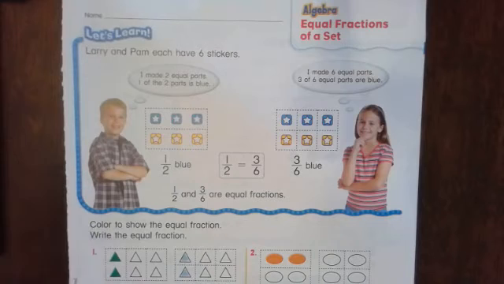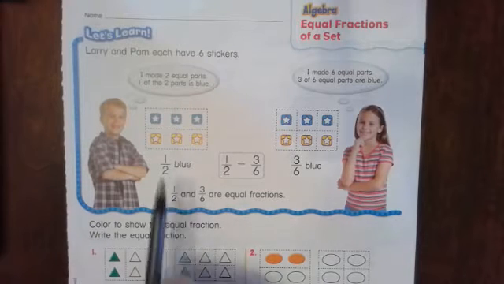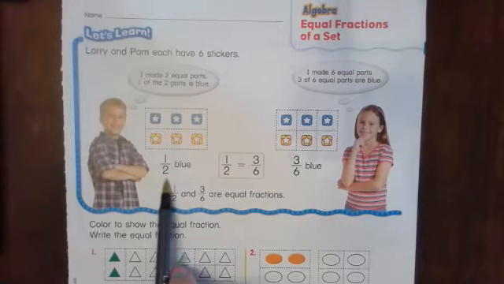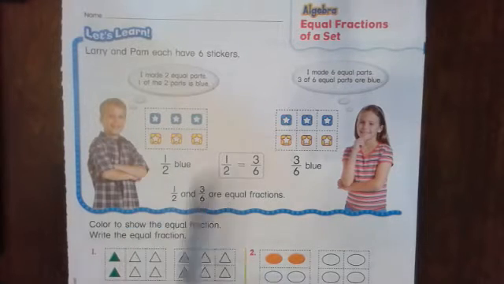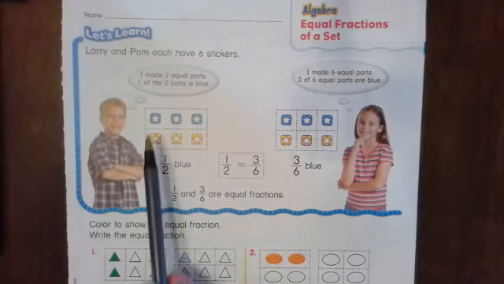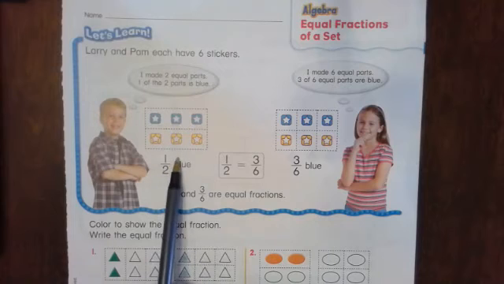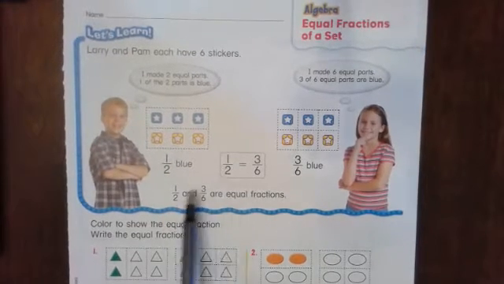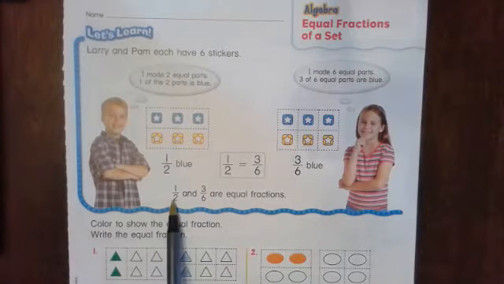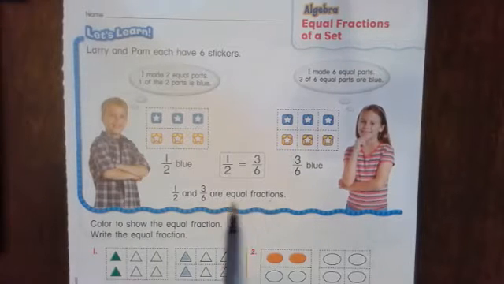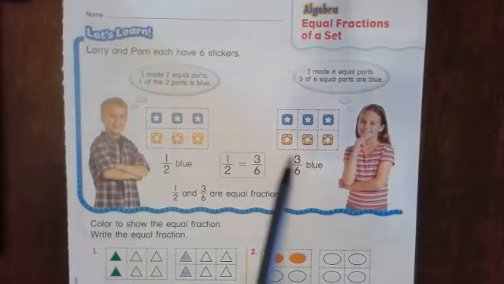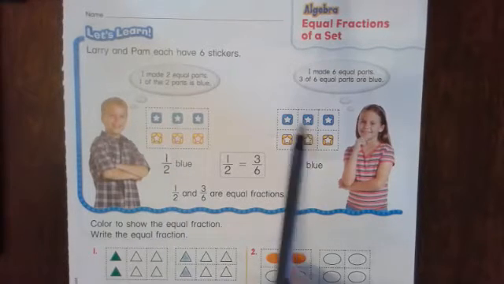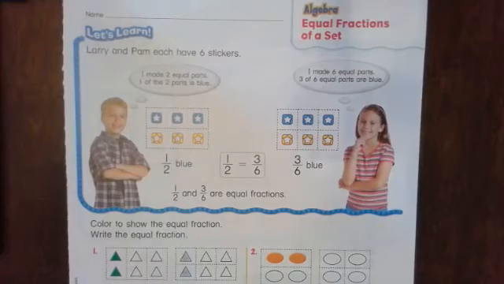Now, remember, the bottom number of a fraction is the total number of parts. So he split his into 2 parts, 1, 2, okay? And the top number is how many of those parts are shaded or colored or being used or being given away. So these are the same thing. So 1/2 and 3/6 are equal fractions. So he said 1/2, she said 3/6, but they're the same thing. They both have 3 out of the 6 colored.